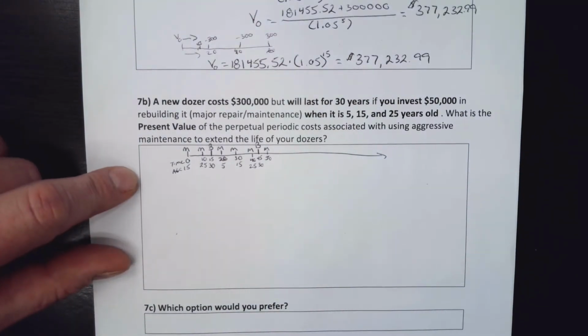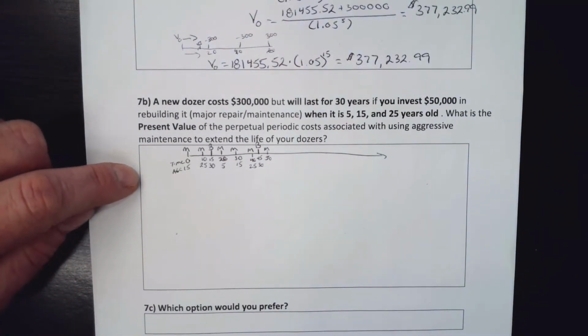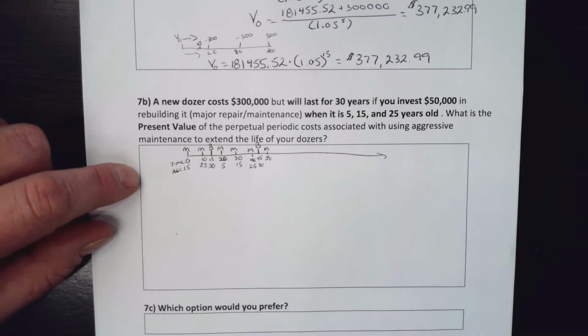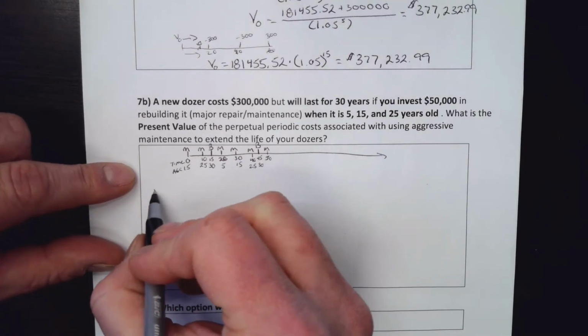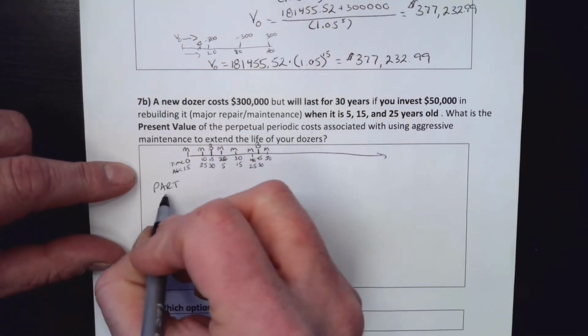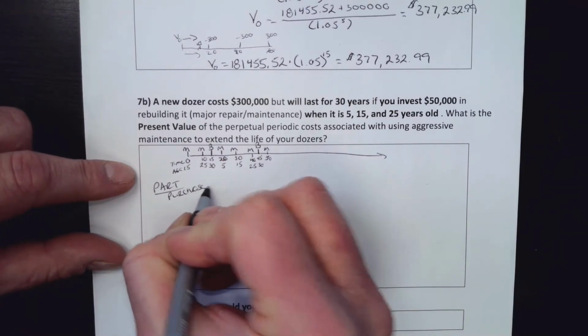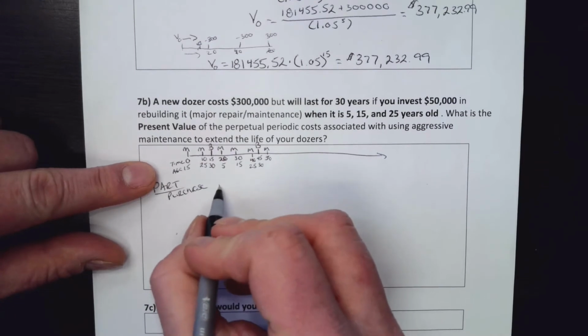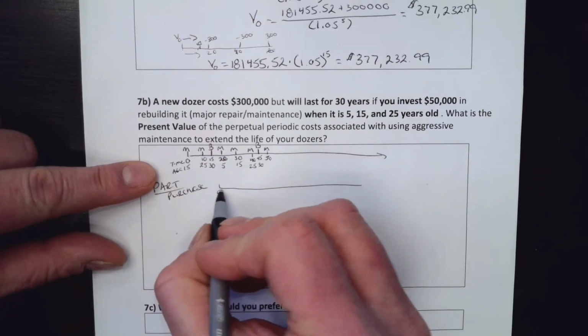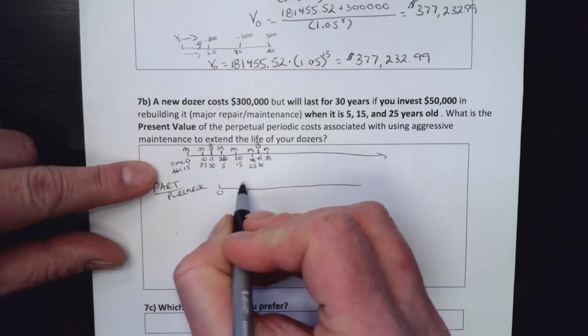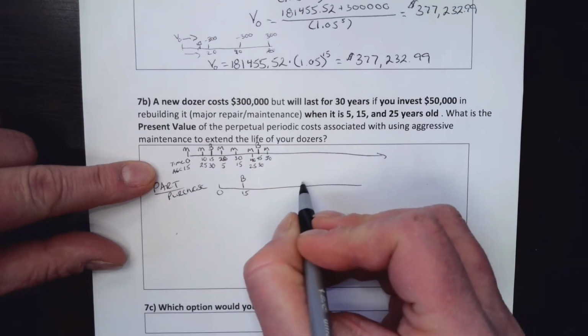But the one thing you need to see is that we have 2 series, and we need to account for that. So we can do 2 parts to the problem. Part 1 is the purchase. If we look at our timeline here, that purchase looks like this. From 0, in 15 years we buy.